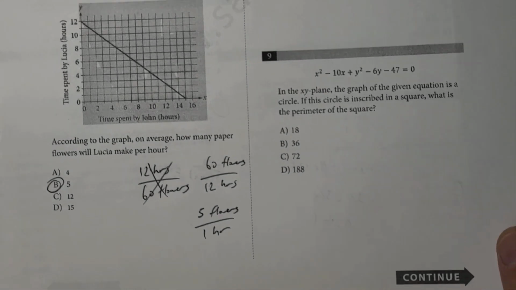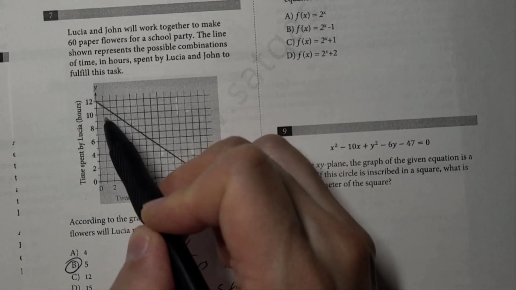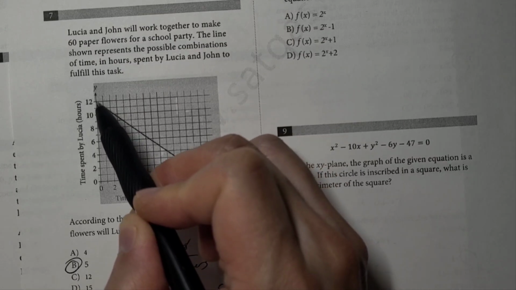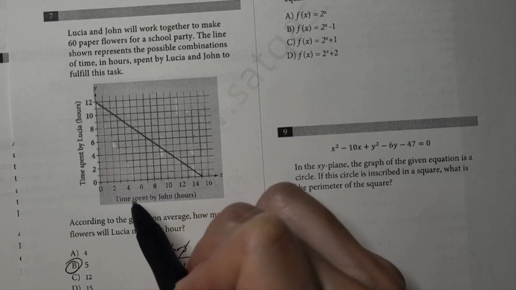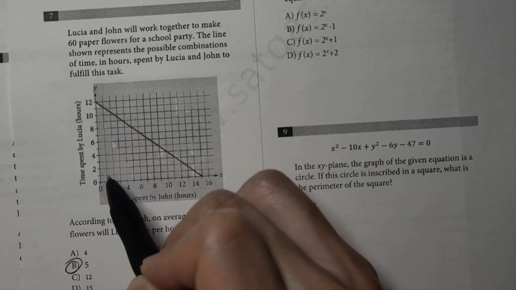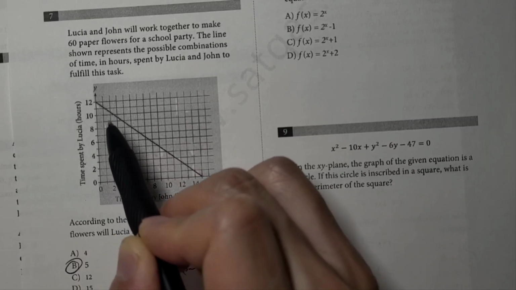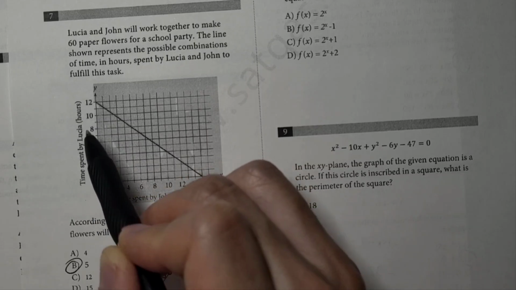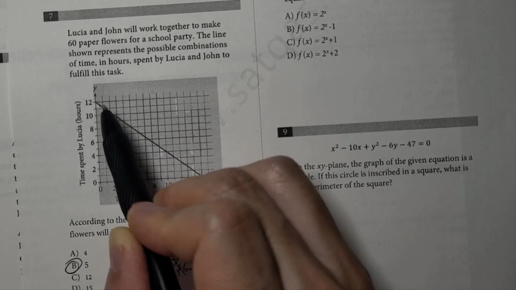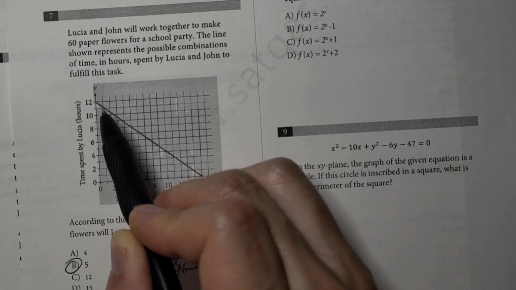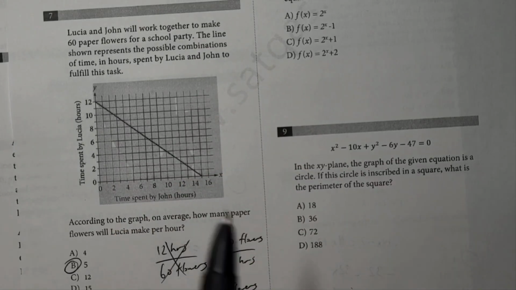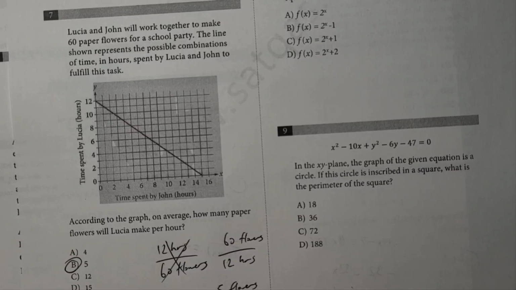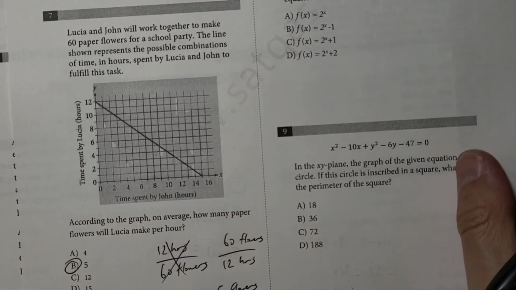Okay, you could have done it like that, or you could have just looked at the slope of this line. To get from here to here, what's the slope? The change in x is 1, which is the time John spends. And then if he spends 1 hour, then Lucia spends less time because he's helping now. And the change there is 1 hour there, right? Actually, will that help over there? That won't quite help because this is both hours. Never mind. Ignore the thing I said about slope. You can solve it this way.